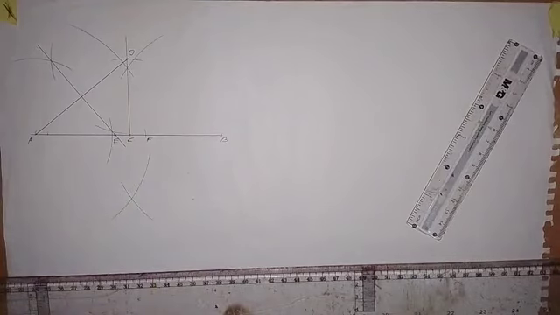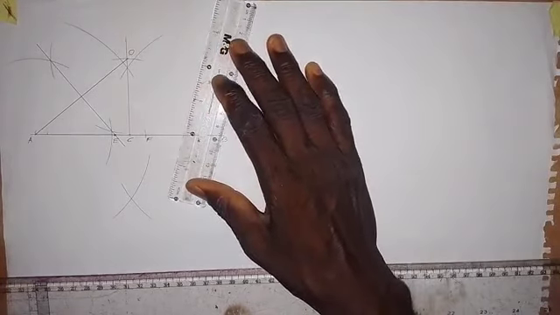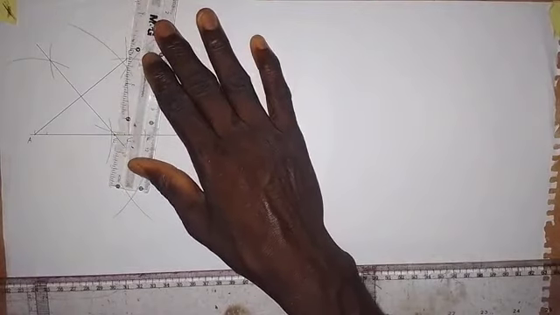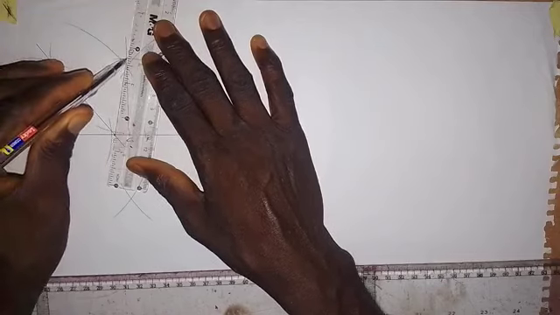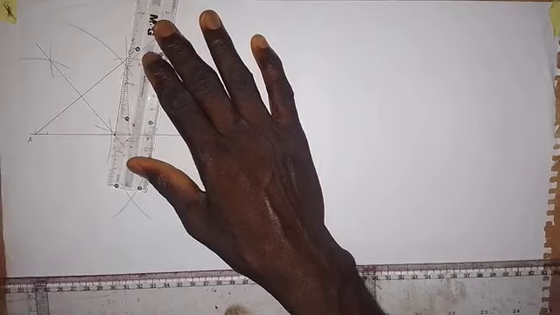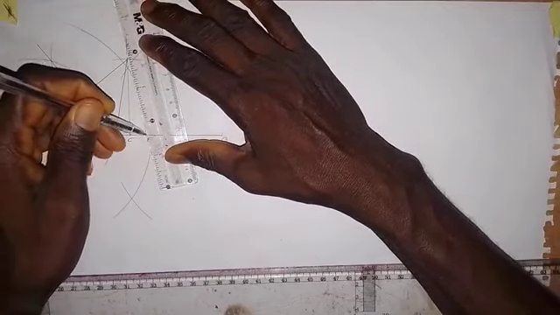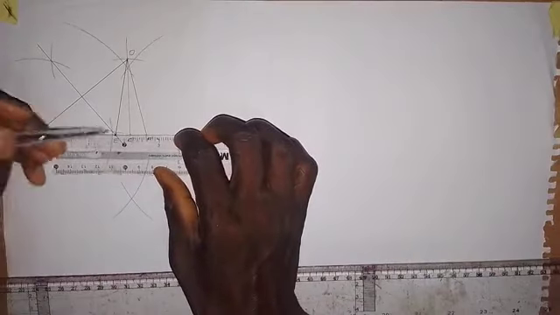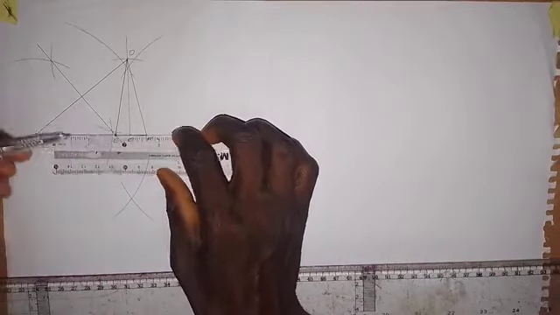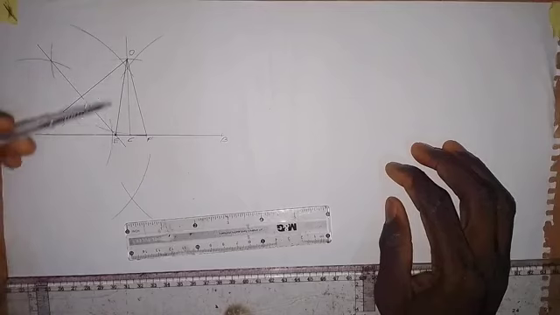Now we are going to form the isosceles triangle whose perimeter and altitude are given. So we join points E and D together with a straight line, and join points F and D together with a straight line. Here we have the base of the triangle. So the required triangle is triangle EDF. Triangle EDF is the required isosceles triangle.